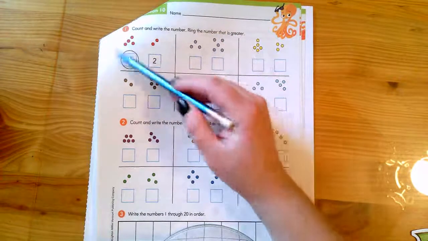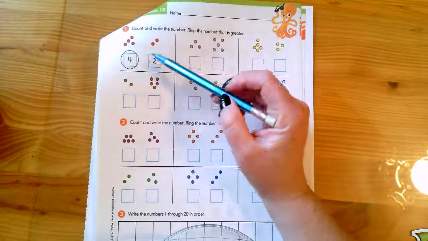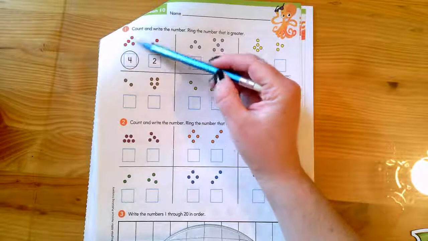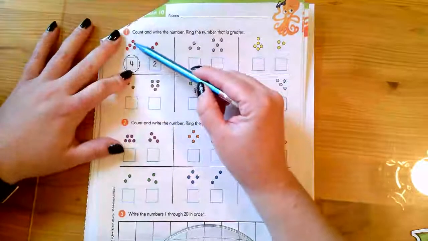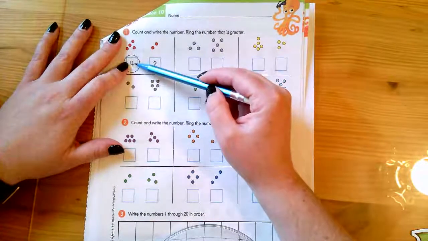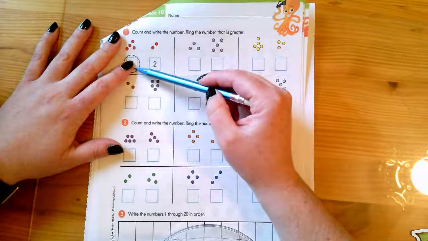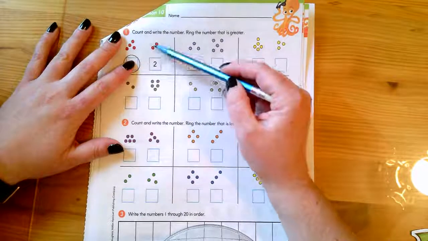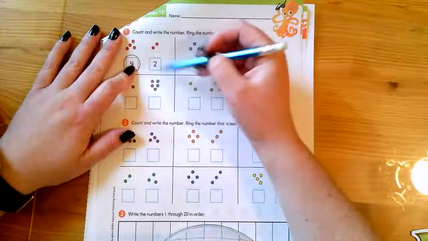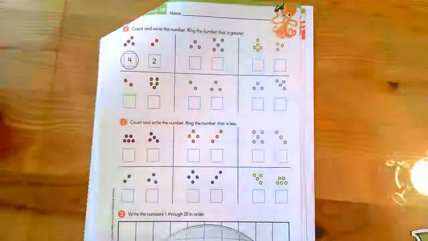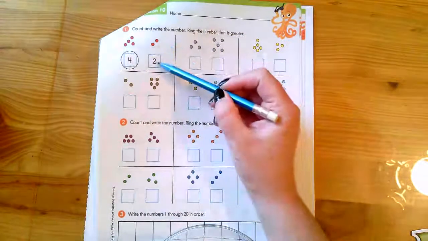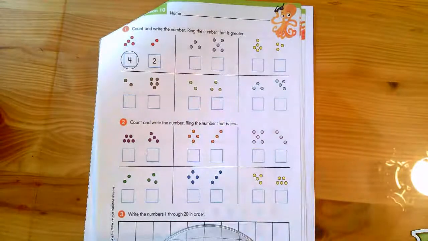So let's look at the example first. We have to count and write the number. So let's see how many dots are here. 1, 2, 3, 4. So that's why the number 4 is in this box. And then we have to count this group. So it's really like 2 groups of dots. We don't want to count them all together. There's no plus sign in the middle. We have to count the groups separately. 1, 2. That's why the number 2 is there.